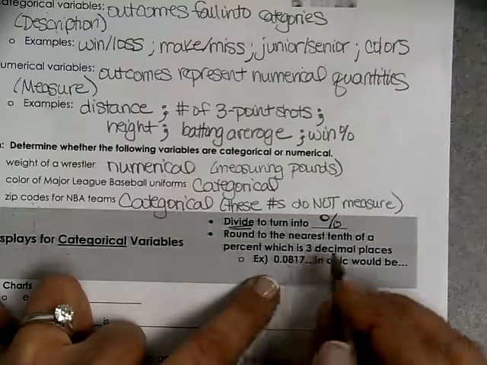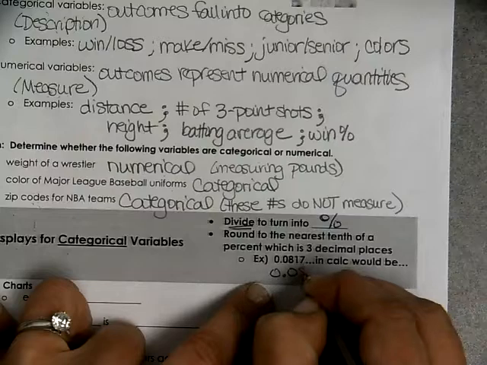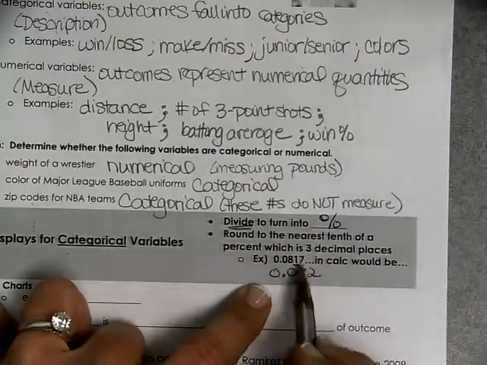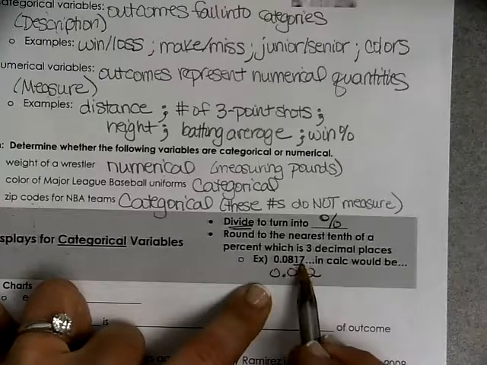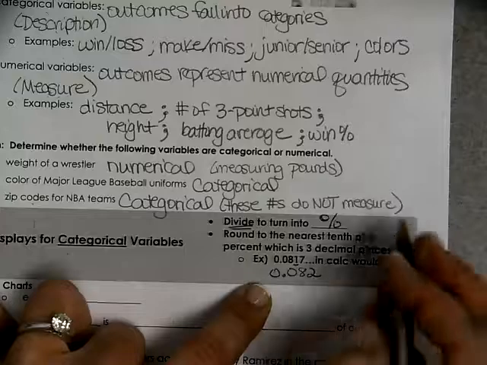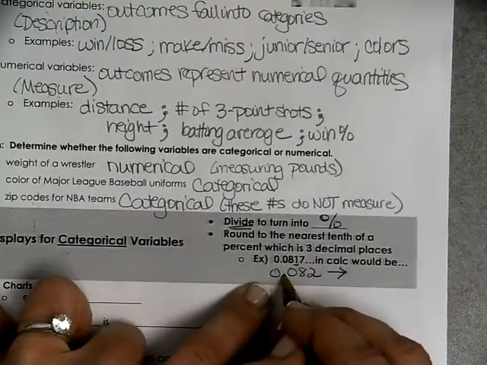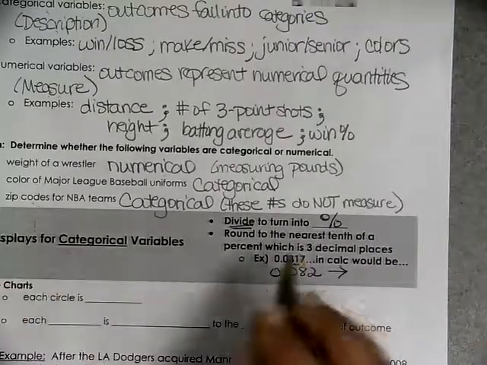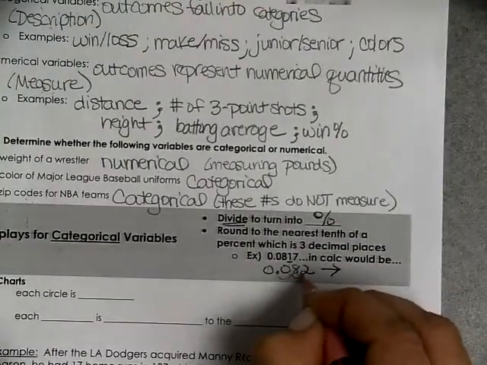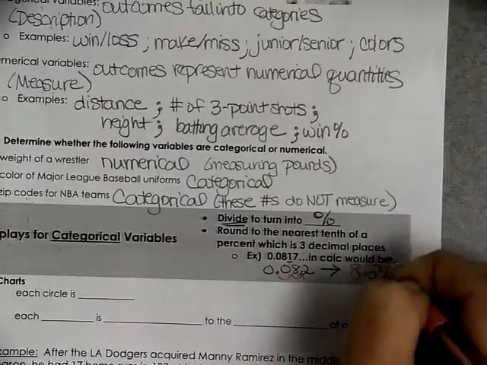What that means is that this would be rounding to 0.082, again, to 3 decimal places. We look to the right, the 7 says to round that up to 0.082. And then we either multiply by 100, or we move the decimal over 2 places to the right, and that tells us that would be 8.2%.